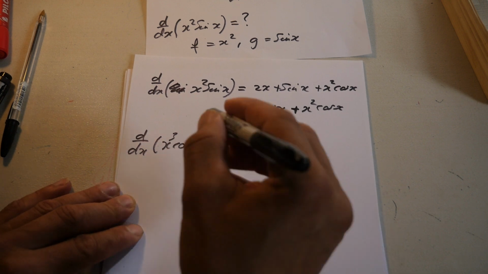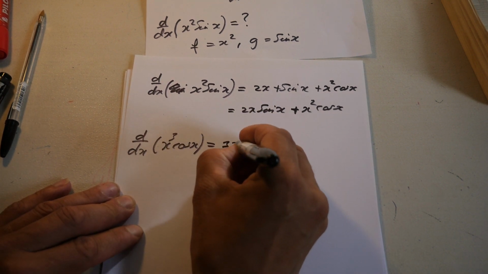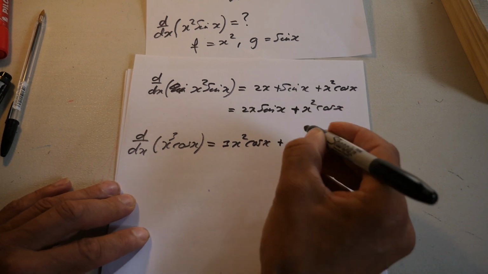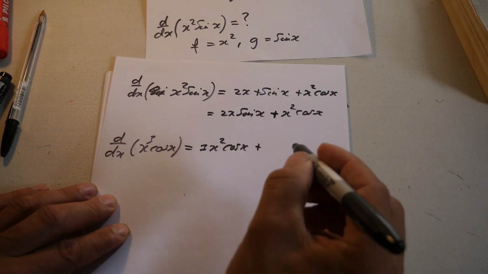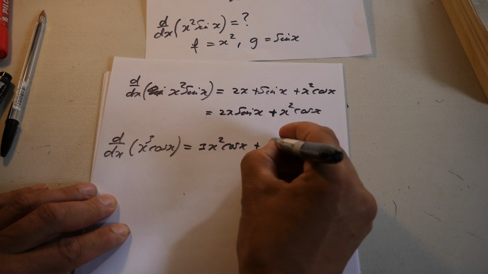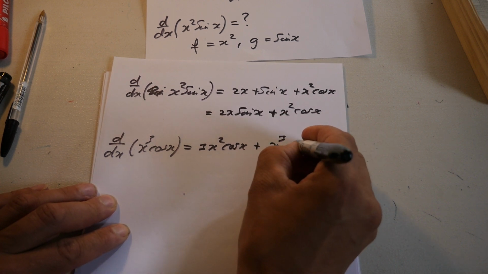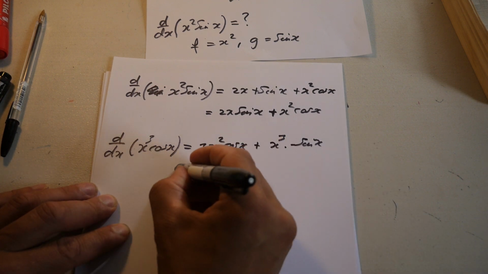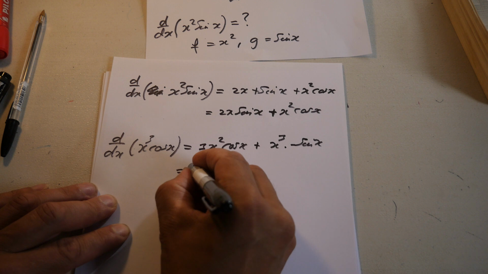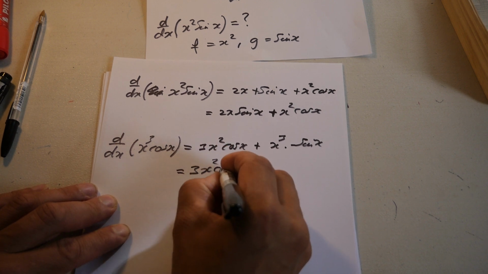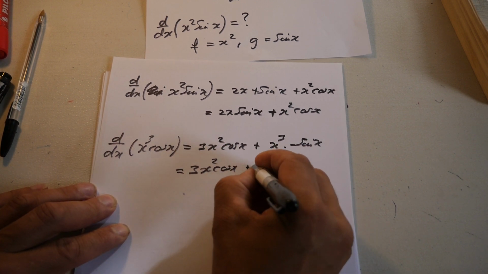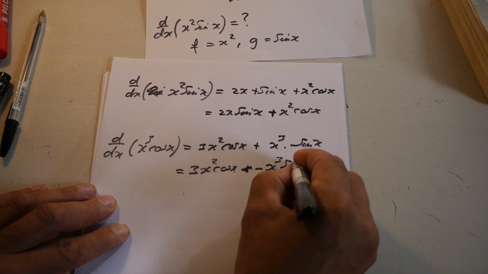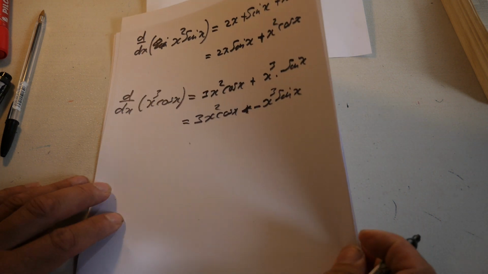The derivative of x cubed is 3x squared cos x plus x cubed times minus sine x. The derivative of cos is minus sine, so that equals 3x squared cos x plus minus x cubed sine x, okay?